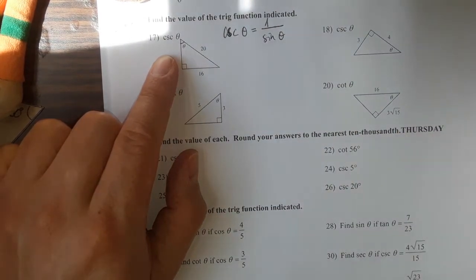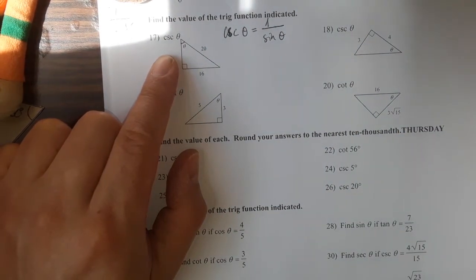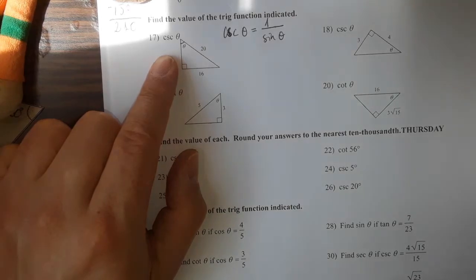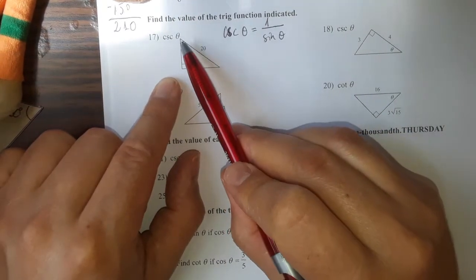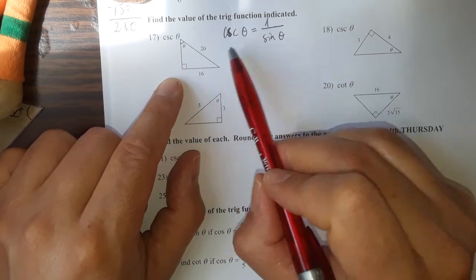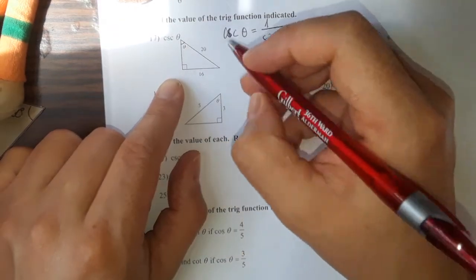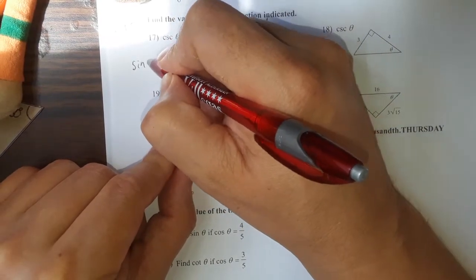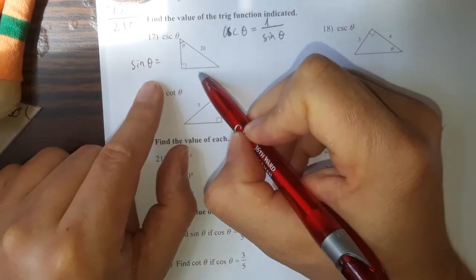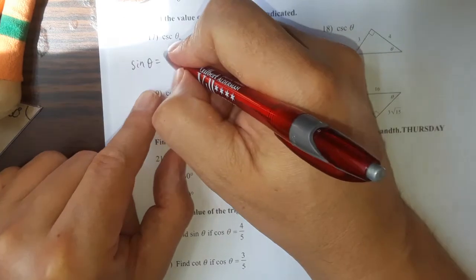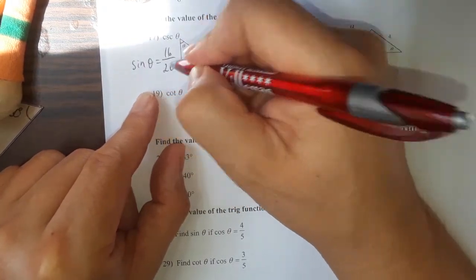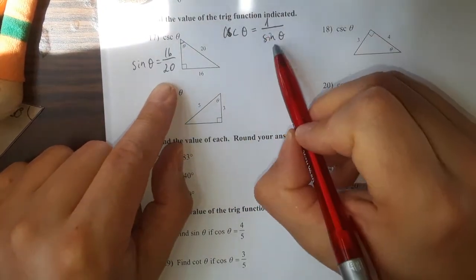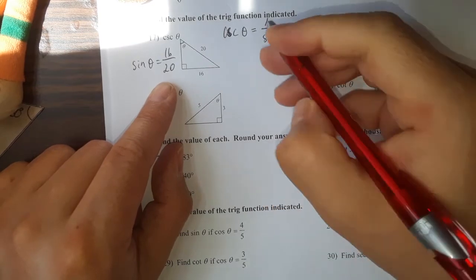Because of the identities. And then when I know this, I have to try to get the sine so I can do the reciprocal afterwards. Sine of theta would be opposite over hypotenuse, so 16 over 20. So that's what I have to put here.